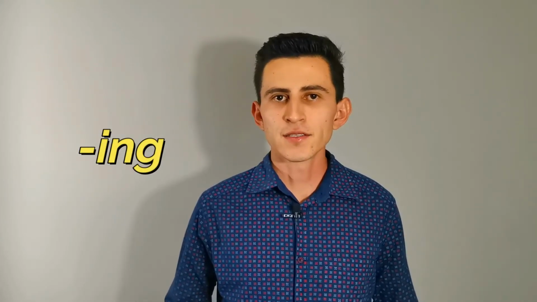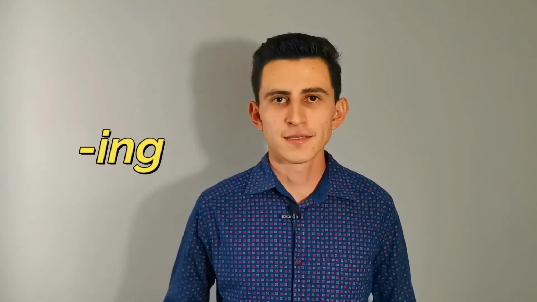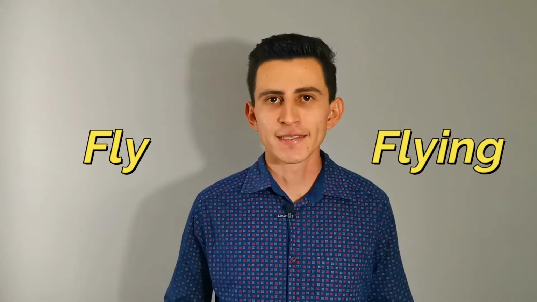So now let's see how to form the progressive form of the verbs. To form the progressive form of the verbs, we add ing to the end of the verbs. For example, the verb play, playing, fly, flying. But there is a special case when we double the last letter of the verbs.